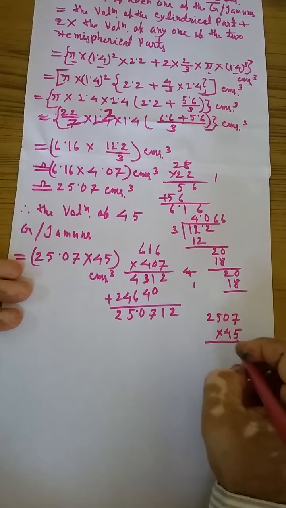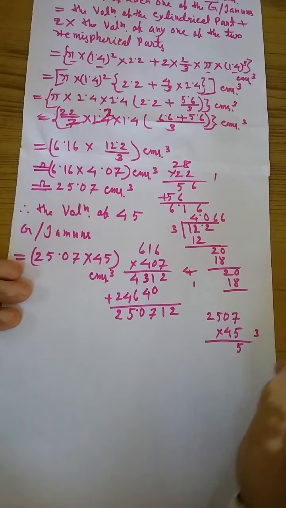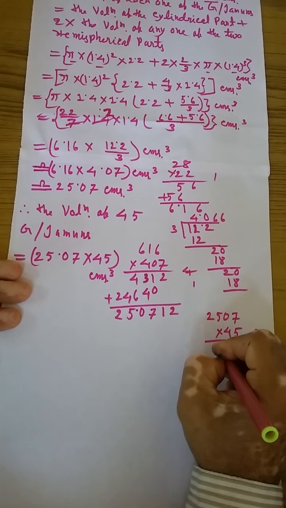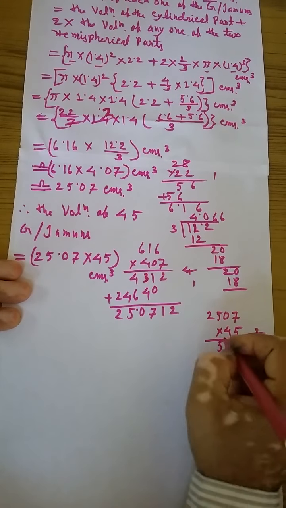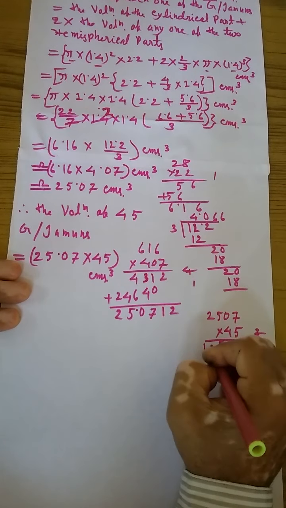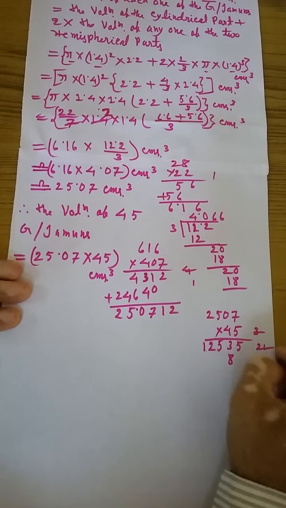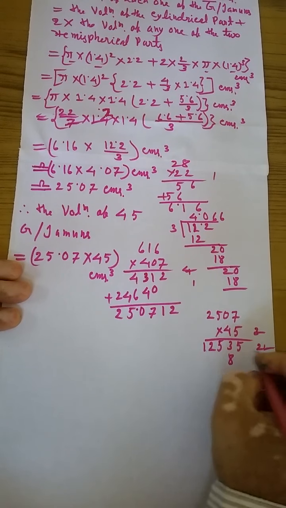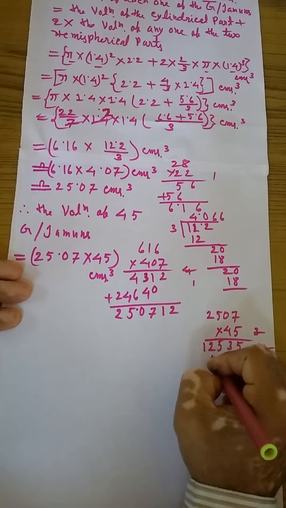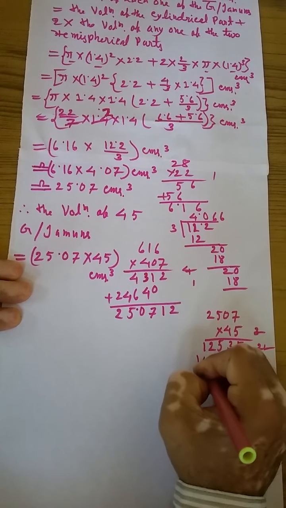2507 by 45, we will get 5 7s are 35, 5 7s are 35, 3 left, 5 0s are 0, 3, 5 5s are 25, 5 2s are 10 plus 2, 12, 4 7s are 28, 4 0s are 0, 2, 4 5s are 20, 4 2s are 8 plus 2, 10.